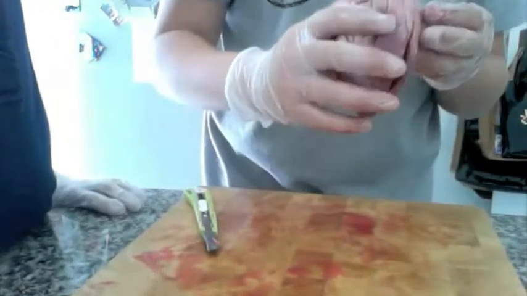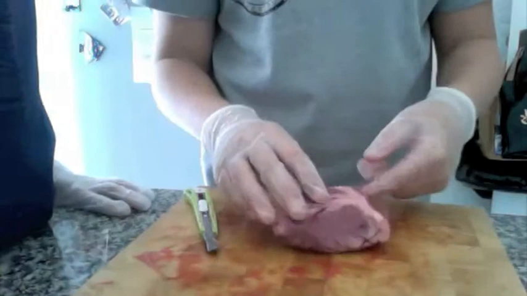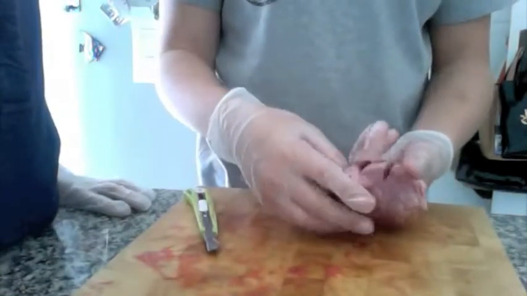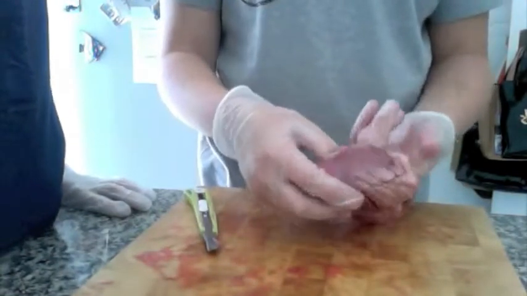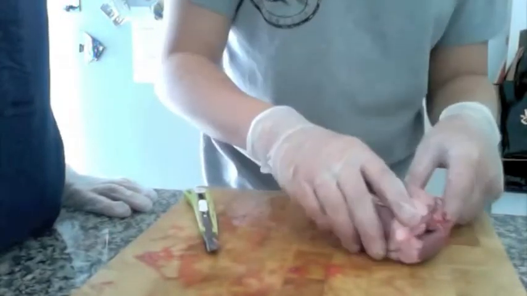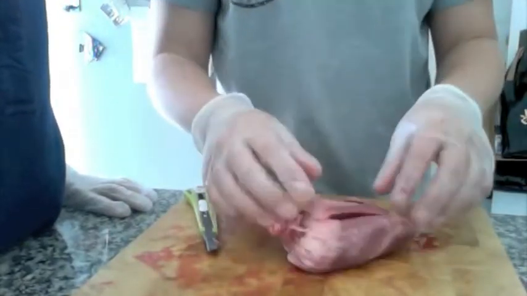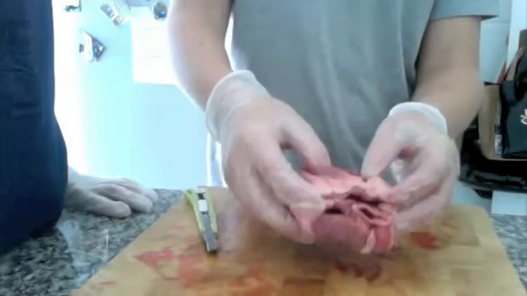And the left atrium is, I'm not sure what the left atrium is, can't find it on this heart, but yes, that's pretty much most of the heart.